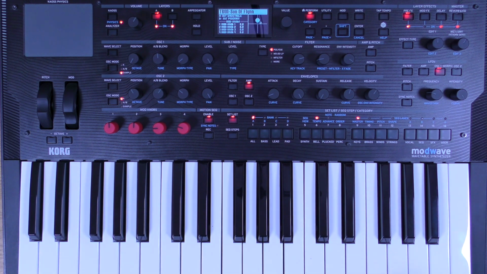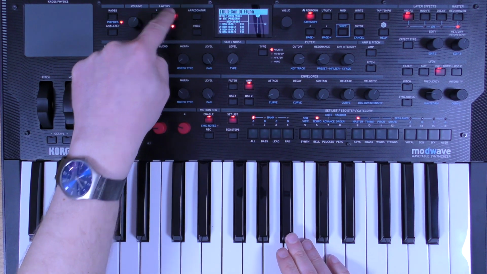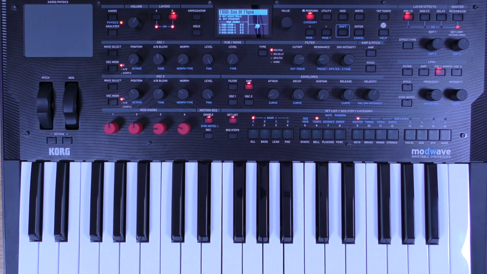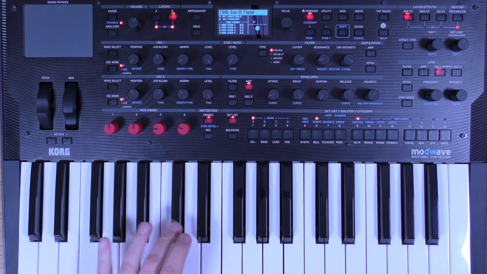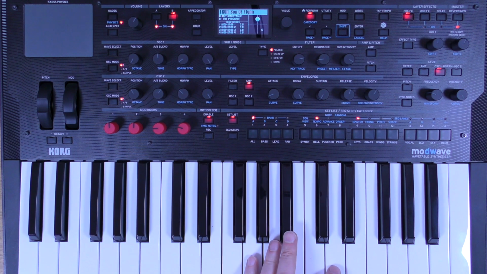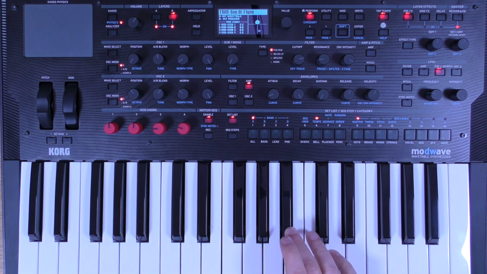Now the other element to the sound is of course the nice sustained string sound, and I've got that on layer B here. So let's switch over to that. And also let's have a look in the editor here at what's going on. I've got my key zones split just here, so I can play my string part here, and at the moment the level of that I've taken right down as well because I just want that to sit in the background.